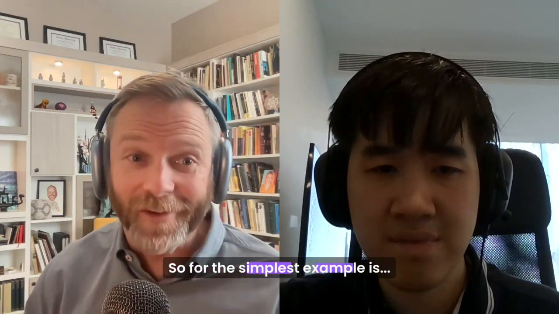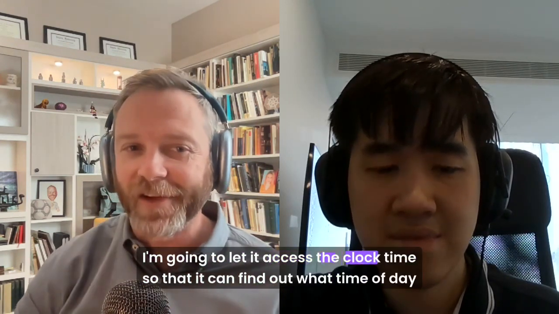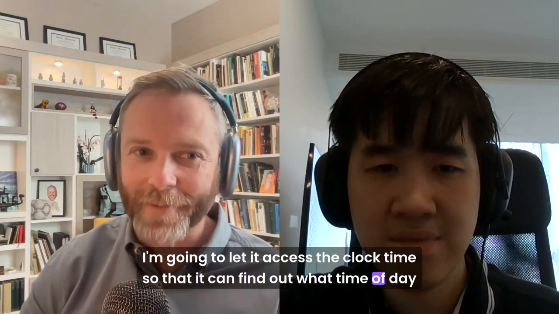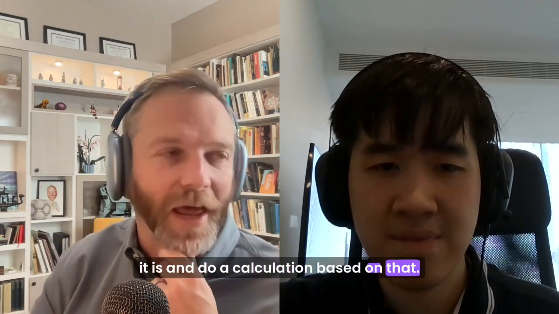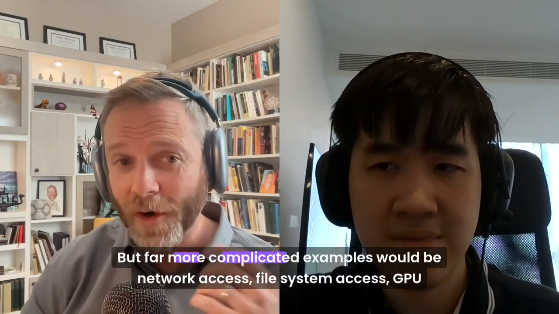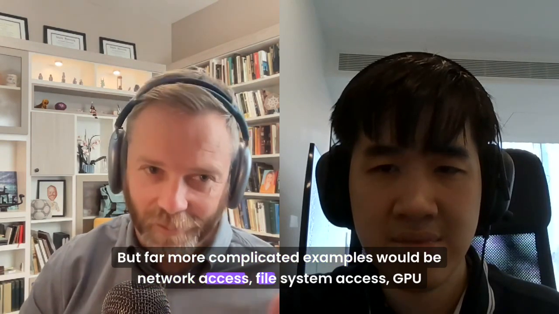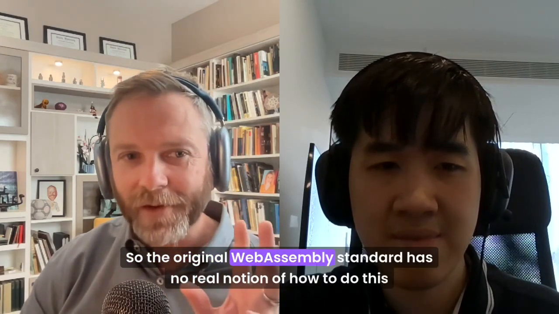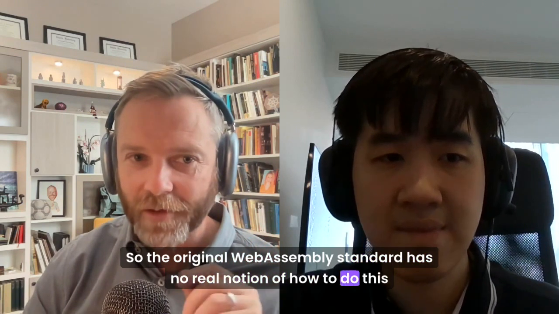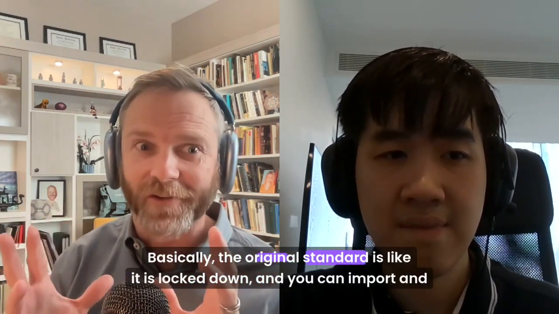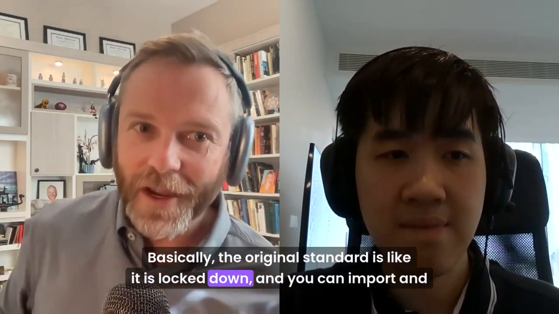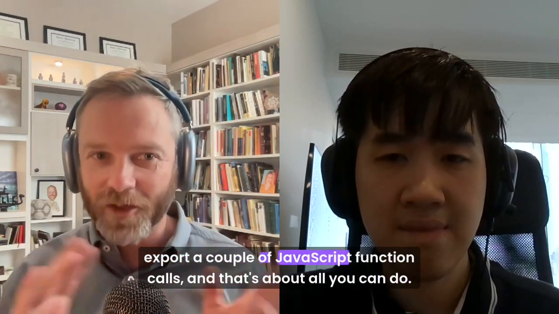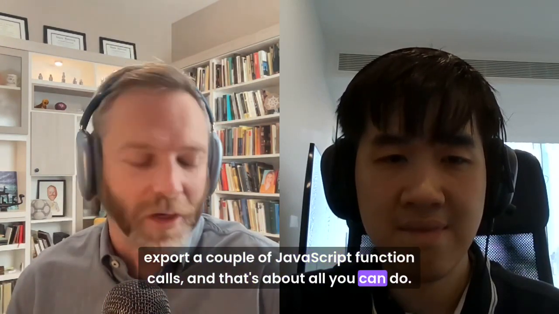So the simplest example is, I'm going to let it access the clock time so that it can find out what time of day it is and do a calculation based on that. But far more complicated examples would be network access, file system access, GPU access, and that kind of thing. So the original WebAssembly standard has no real notion of how to do this capabilities thing. The original standard is locked down, and you can import and export a couple of JavaScript function calls, and that's about all you can do.